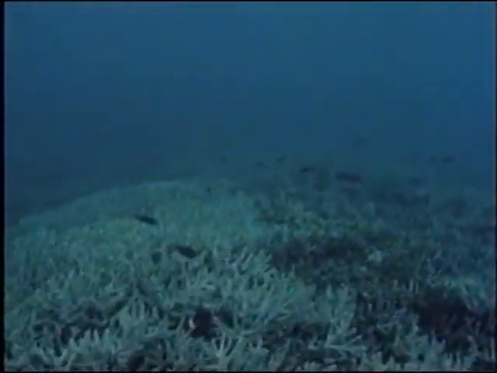Light is an important requirement, as the coral polyps rely heavily on tiny symbiotic algae in their tissues to supply food and recycle nutrients.